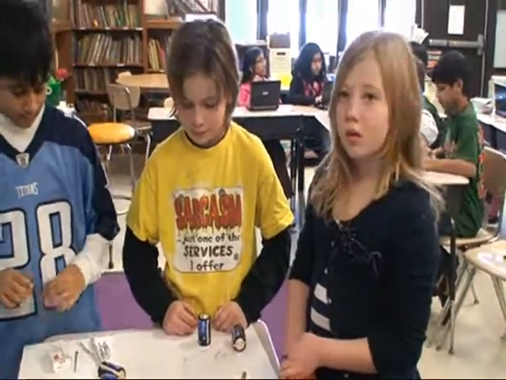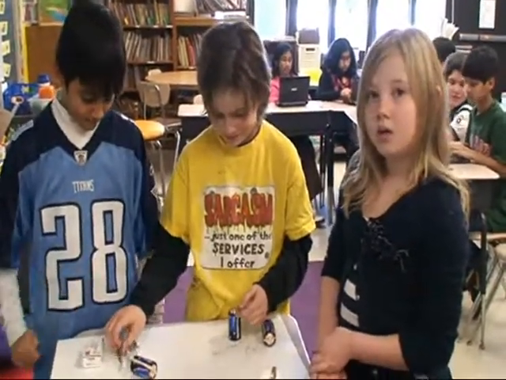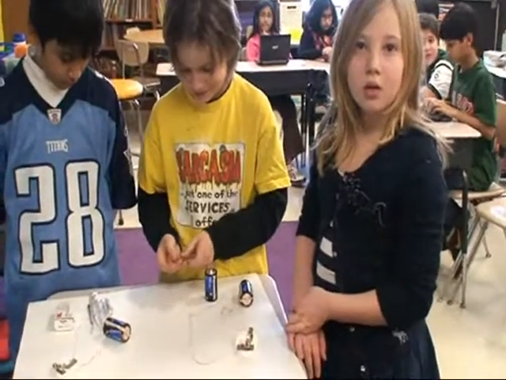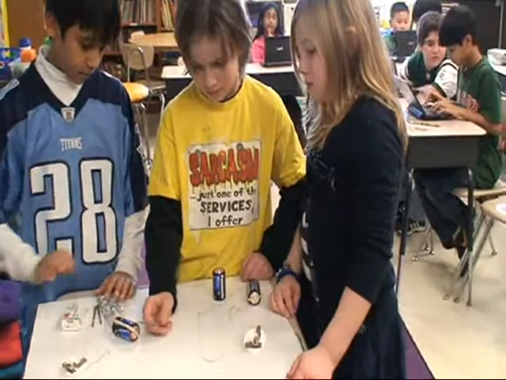So we're using the nail. Sorry, we're getting this together. We're using the nail and we're coiling a number of times to see if we can get it bright. That's what you're doing.